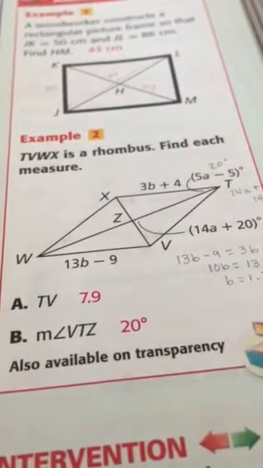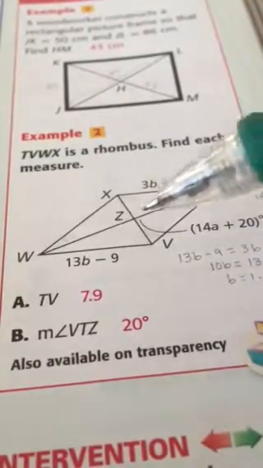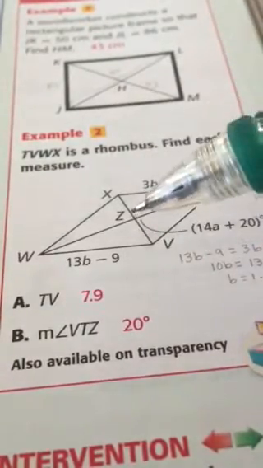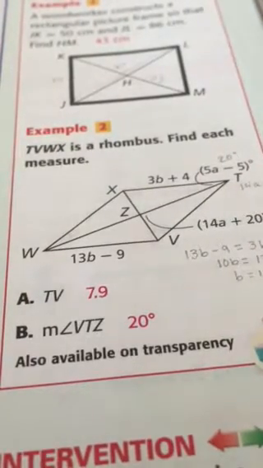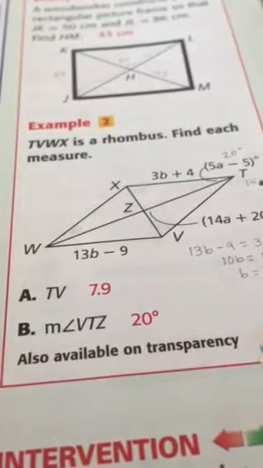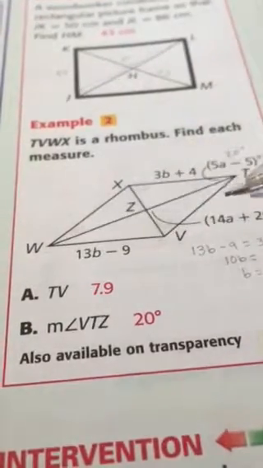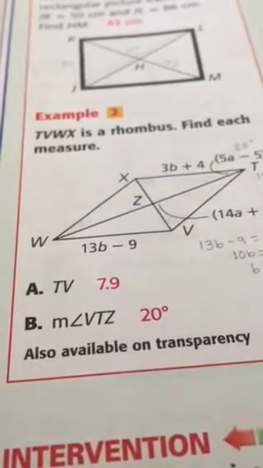A rhombus has all congruent sides. It also has diagonals that make 90-degree angles, and its diagonals bisect opposite angles that are actually congruent because it's a parallelogram that has congruent opposite angles.